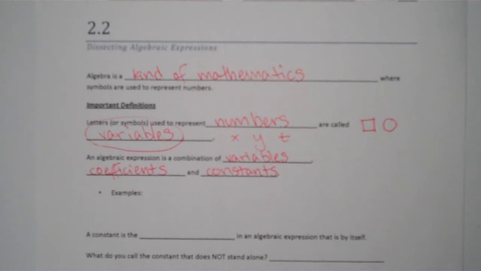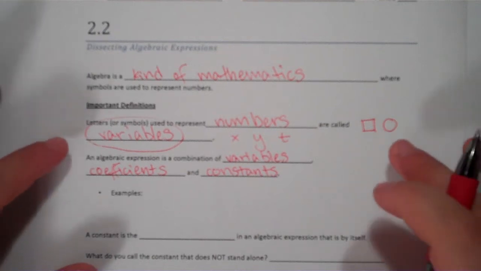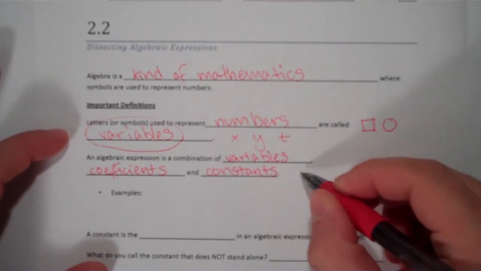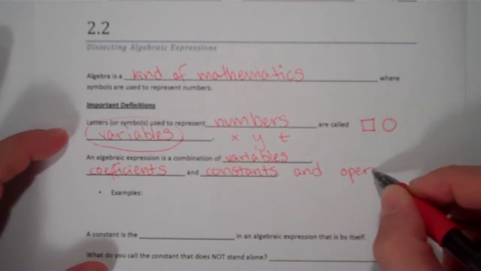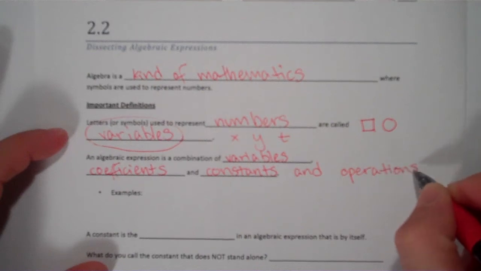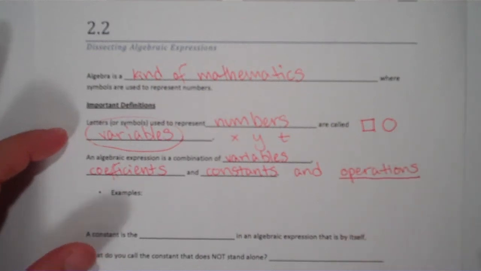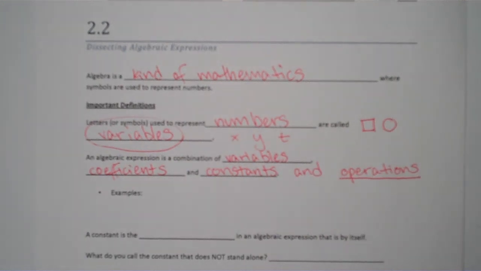An algebraic expression is a combination of variables, coefficients, and constants. Pause the video to make sure you have that down. We're going to go over what each of those means. I'm actually going to add one more thing: operations. We've talked about those when we talked about the order of operations, obviously, but operations, plus, minus, times, divided by, are a very big part of our expressions as well, okay?